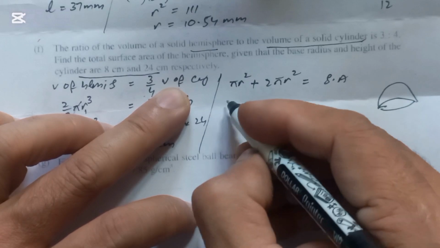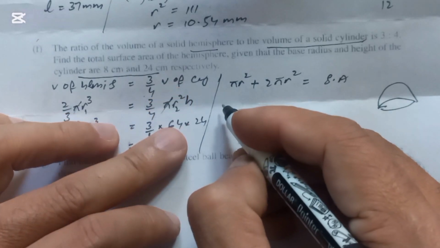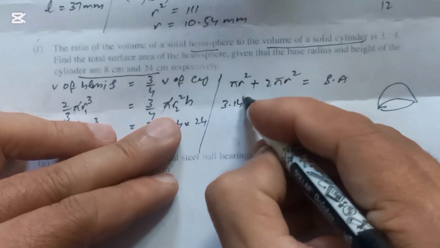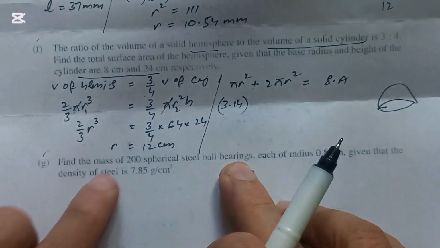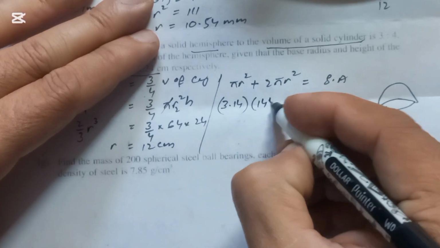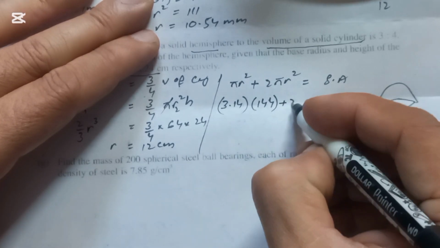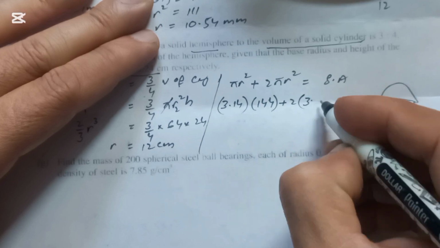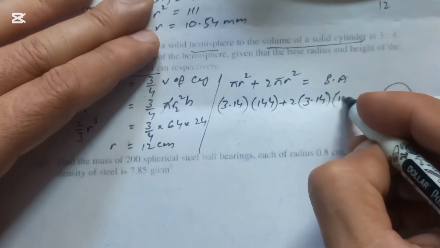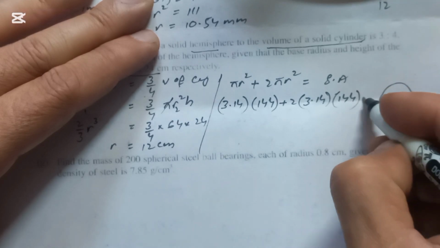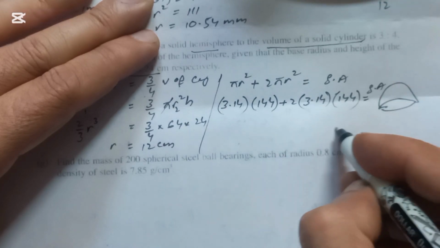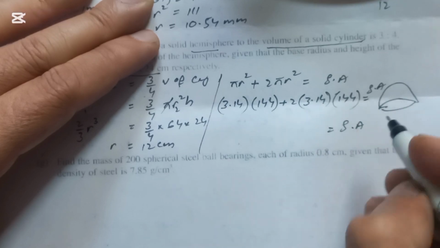Okay, now put the values in this question. Pi's value is 3.142. Radius is now 12, so 12 square is 144, plus 2 pi, 3.14, and r will be 144, r square. This is equal to the surface area. Now use the calculator to get the value of the total surface area.